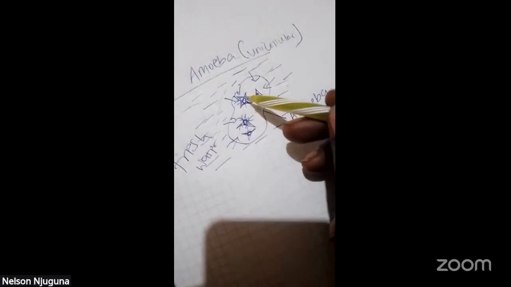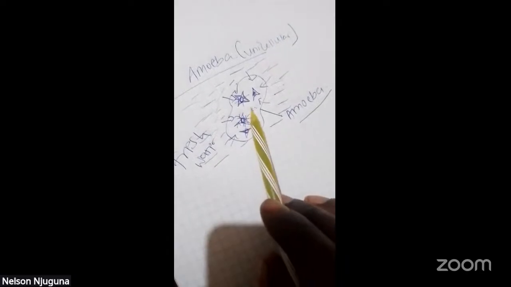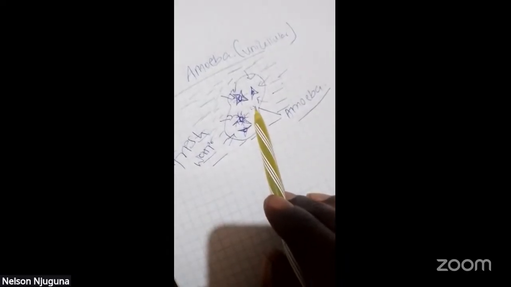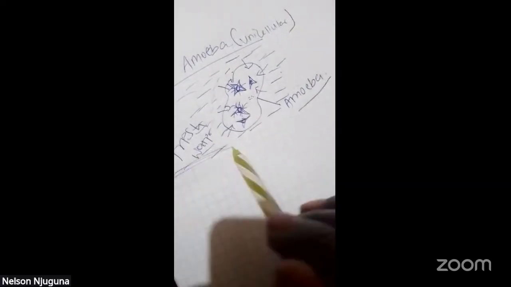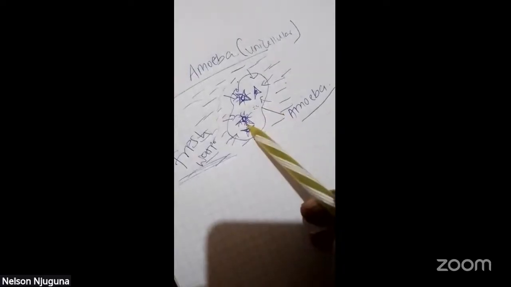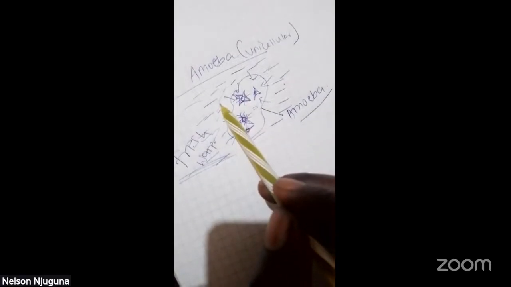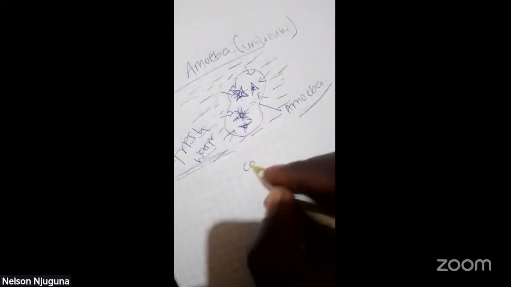They get filled with water and they burst to release the water to the environment. And that explains the reason why freshwater animals, especially the amoeba, do not burst, despite the fact that they live in an aquatic environment, because they gain water. When they gain water, that water will be excreted or removed by the contractile vacuole.